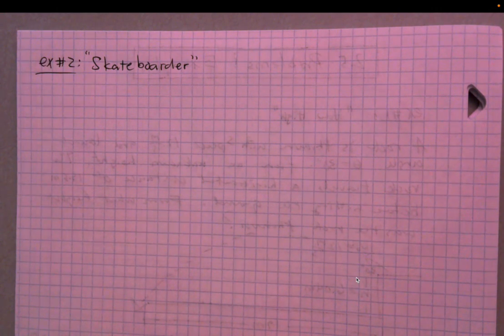So the problem goes, a skateboarder starts up a 1 meter high ramp at a speed of 6.1 meters per second. Assume no friction and assume that the ramp has an angle of 30 degrees. Now at the top of the ramp, the skateboarder leaves the ramp and sails through the air. The question is, how far from the base of the ramp will the skateboarder land?